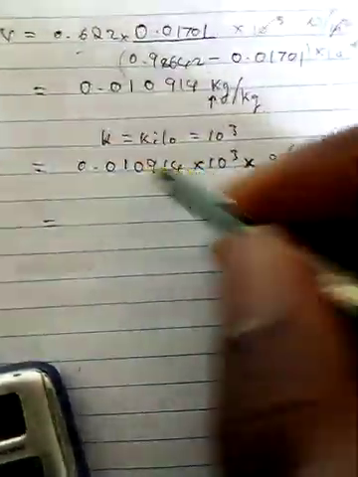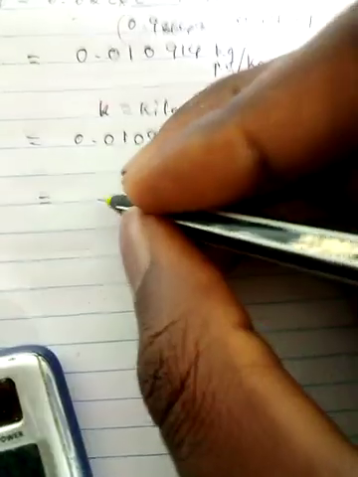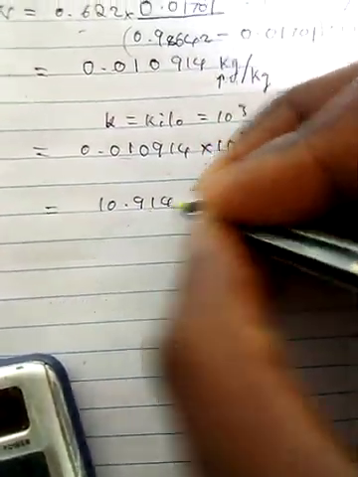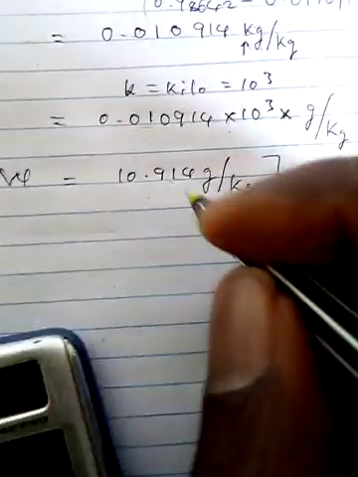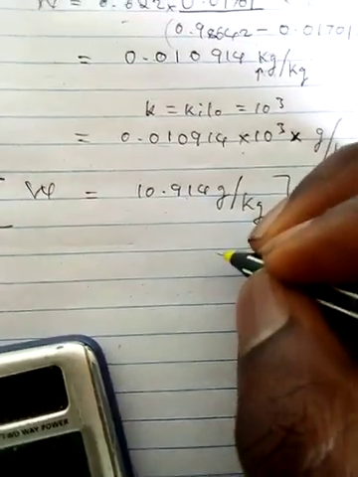Then that means your final answer will be 10.914 grams per kg. And this is how you report a value for specific humidity.